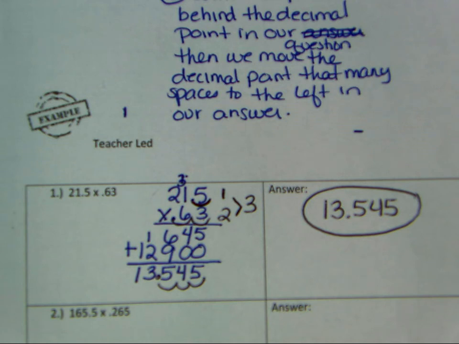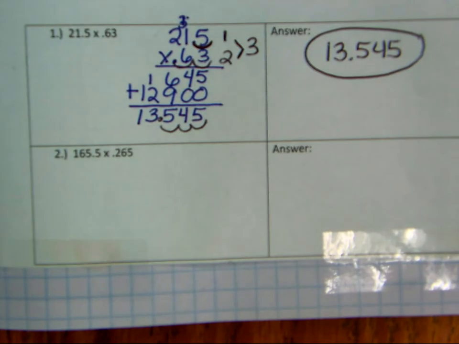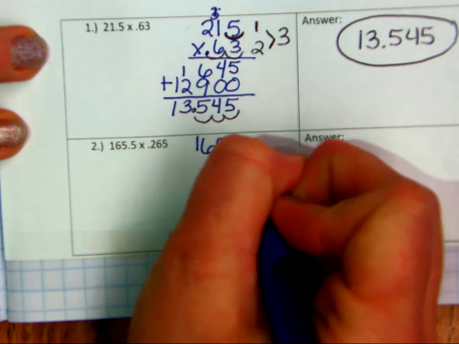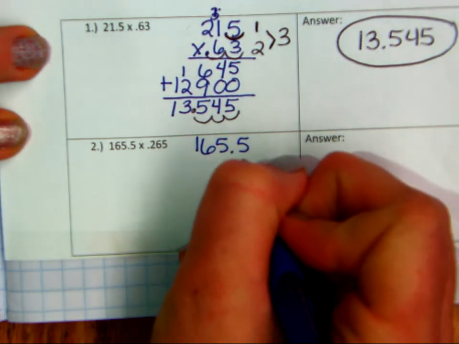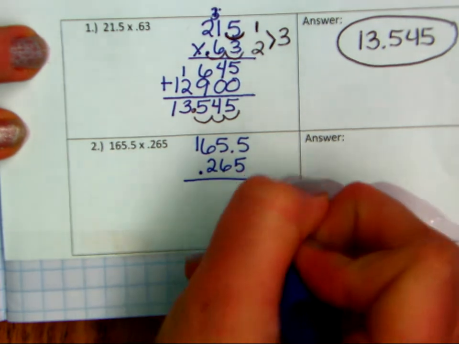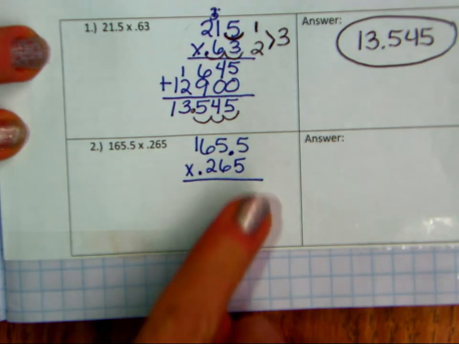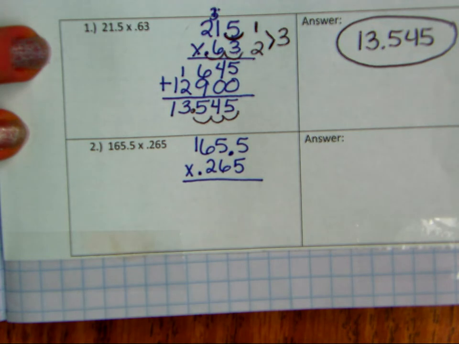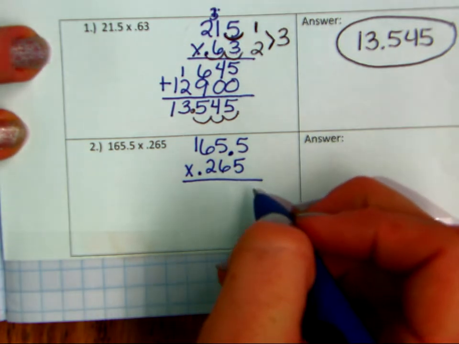Alright, hopefully you got yours set up, and I'm going to set up mine now. So we have 165 and 5/10, and I'm going to put my numbers in here, which is 265 thousandths. Once again, notice that the decimals are not lining up, but our numbers are. Okay? So now let's start multiplying.